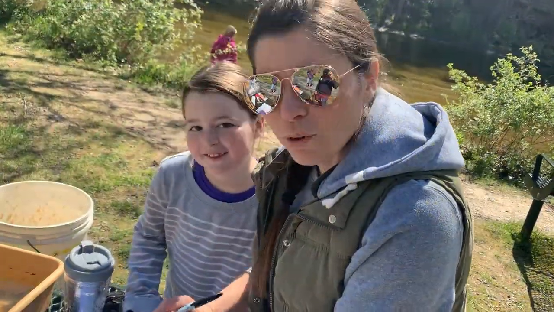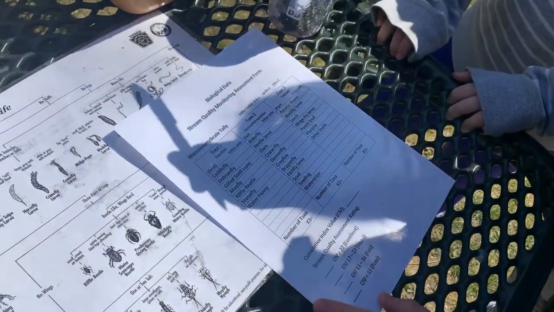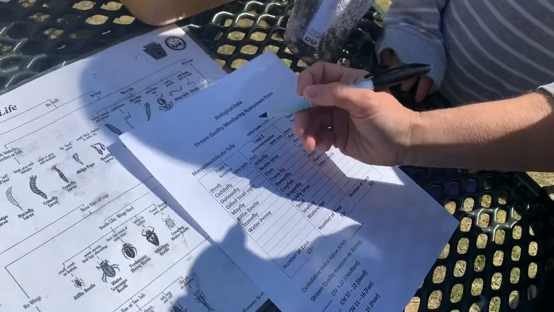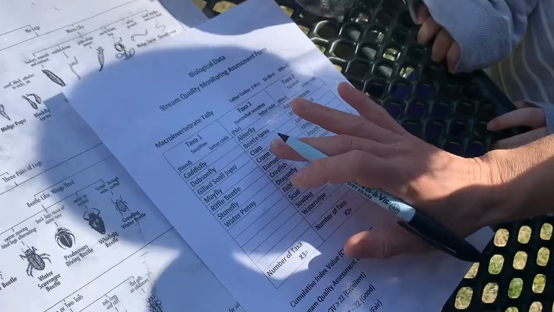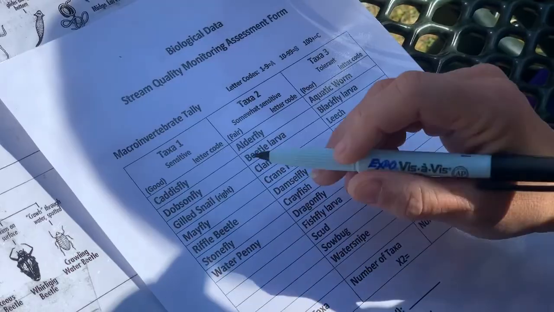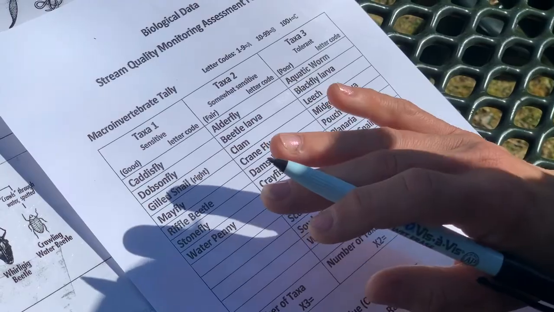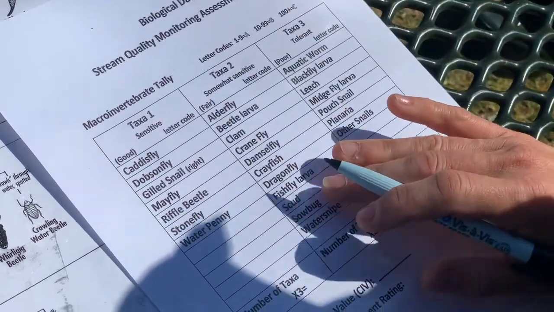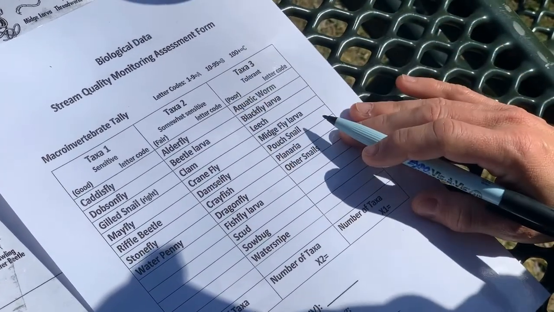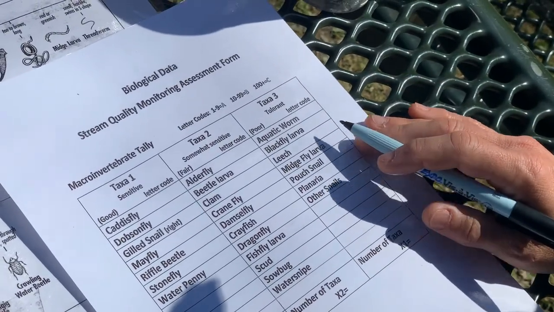Okay, so now we're going to start to assess our stream and see what kind of quality it has. Anna here was with me and we collected with the team a whole bunch of different stuff that we have in our bins that you saw before. So now we're going to go through and try to figure out how many of each kind we have that fit into each category. The first category here, taxa 1, means that these organisms indicate really good stream quality. The ones in the middle will tolerate both good and poor quality. And these down here, the aquatic worms and the black fly larvae, are the ones that tolerate pollution.